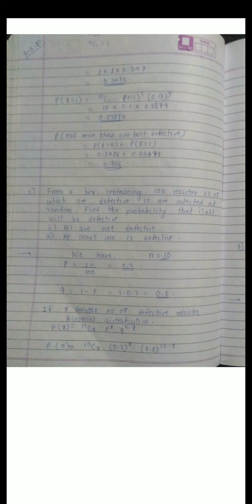Second target is all are not defective. Third one is at least one is defective. First, from the given information we can calculate n is equal to 10 here, and probability of success is 20 upon 100, which after calculating gives p is equal to 0.2. Similarly, q is equal to 1 minus p, which is 1 minus 0.2, meaning 0.8.